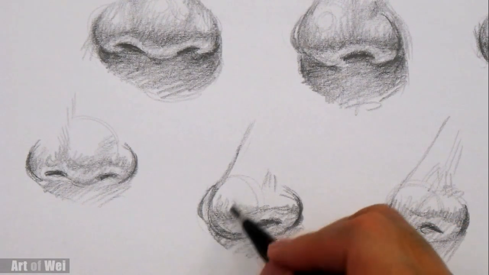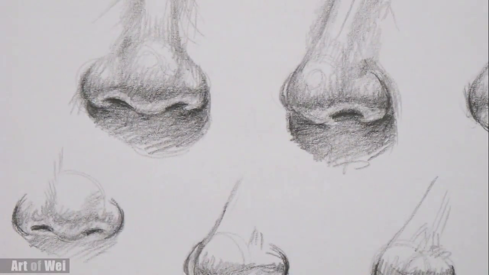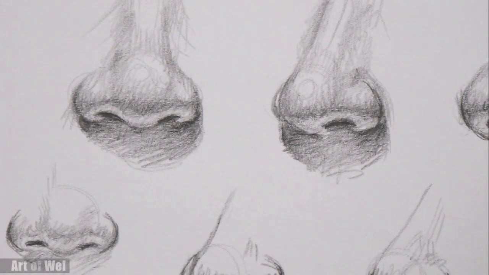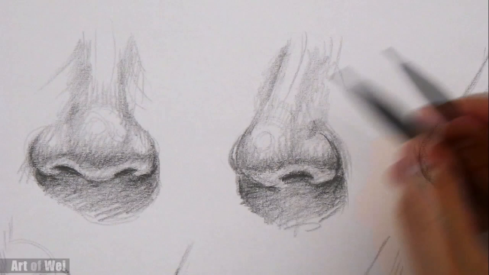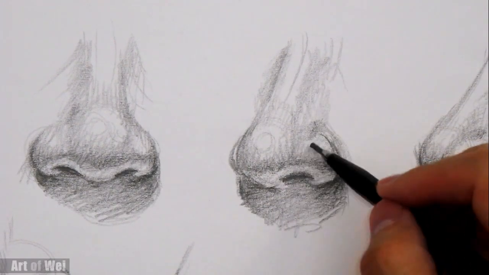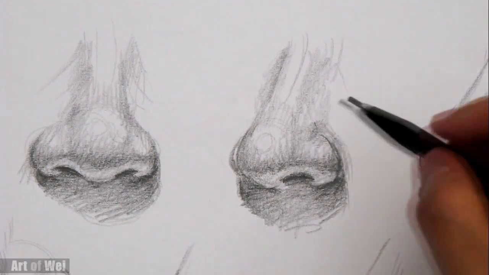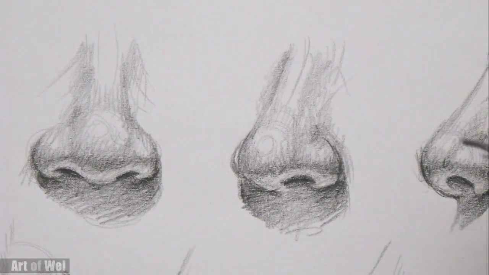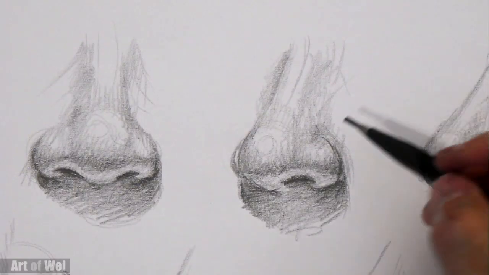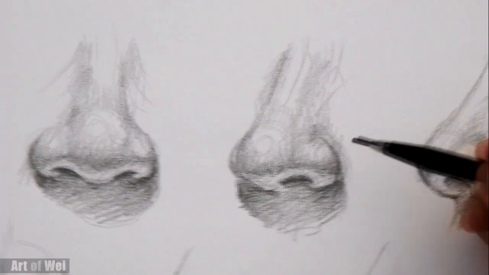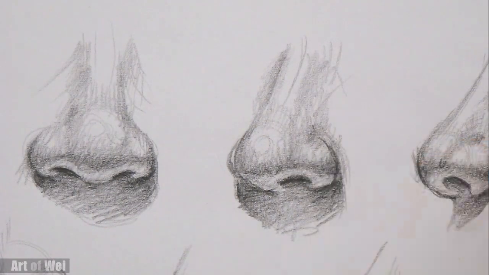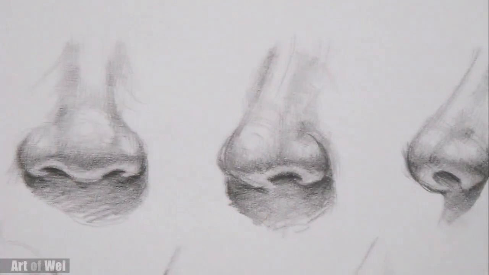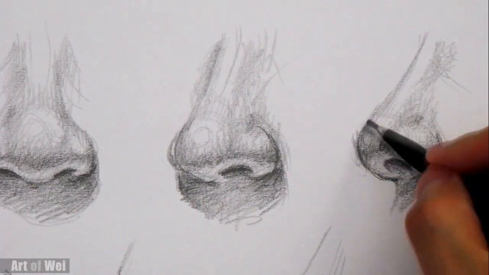And then again, if you're going to do a nose, it could get really complicated because of lighting, especially with multiple lighting. You get all kinds of bounce light, and it might be difficult to try to figure things out. So the best thing to do is get some reference. Or if you can't, just look in the mirror, take a picture of yourself with the lighting situation that you want, and that should be good to go.